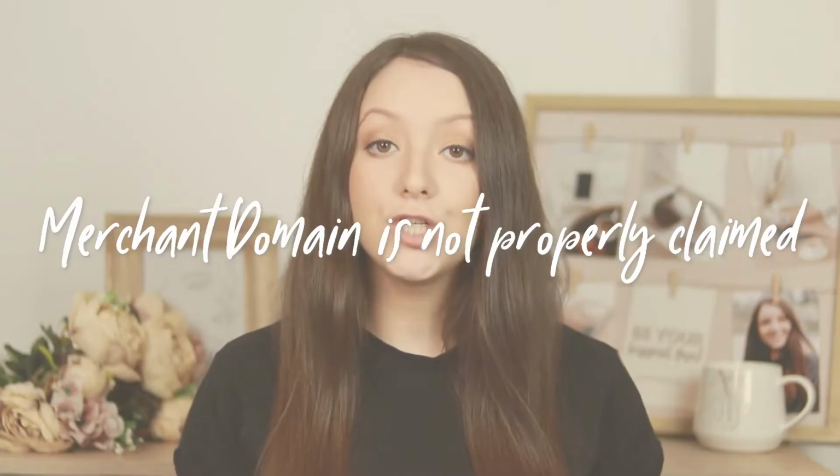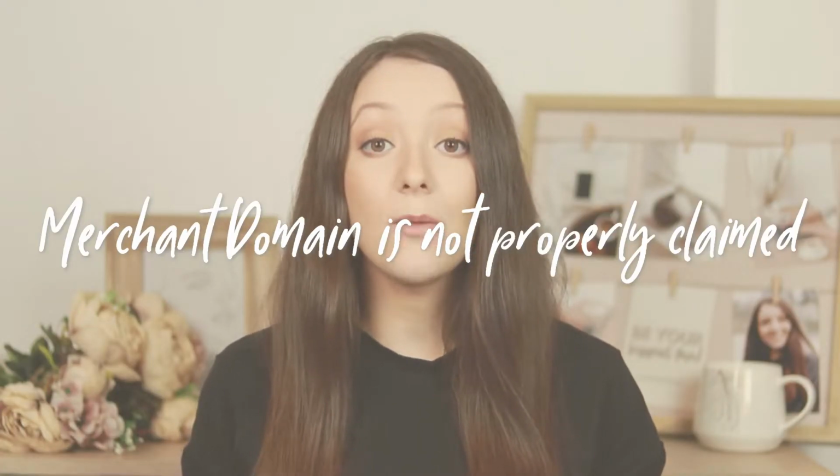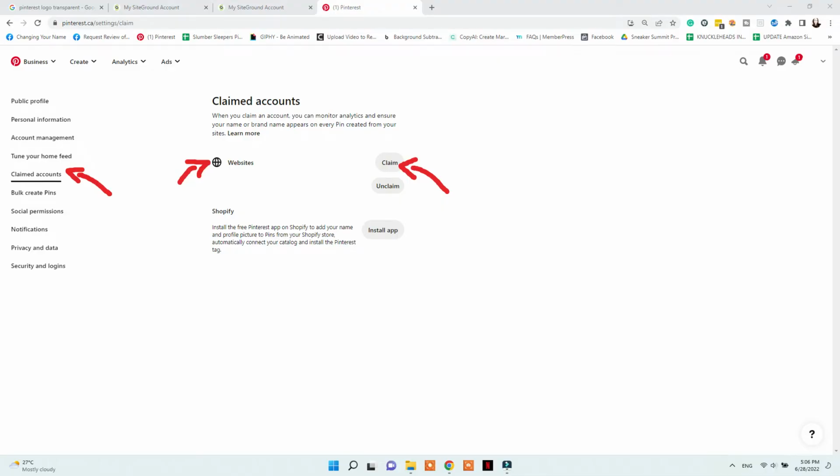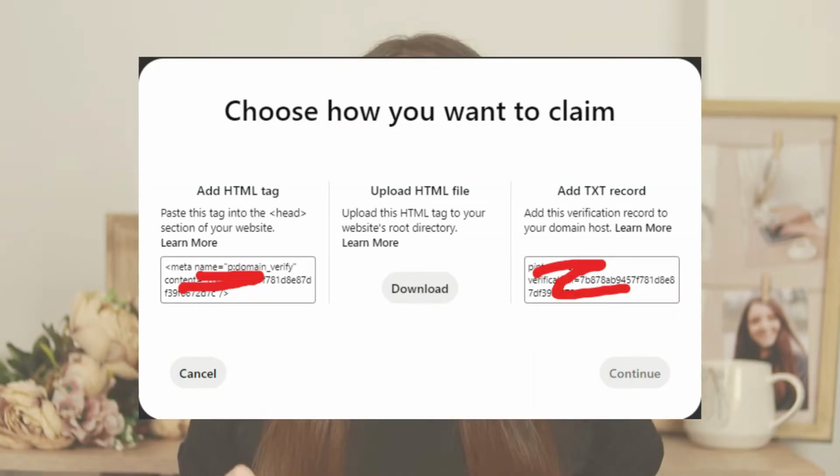The next error that can come up is that the merchant domain is incomplete or not properly claimed. To fix that, you will need to make sure that your domain name and your custom domain are properly claimed in your Pinterest profile. For that, go to settings, go to claim website, and make sure that you add your proper domain there, and then get one of the custom codes, add them to either your domain provider or to the head section of your website to verify that domain.